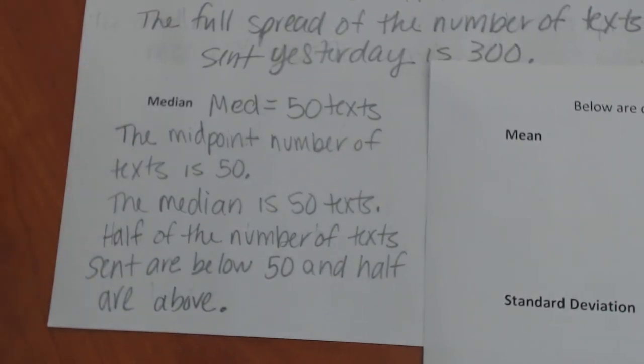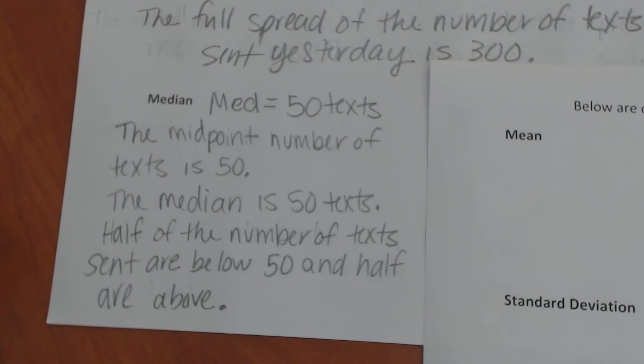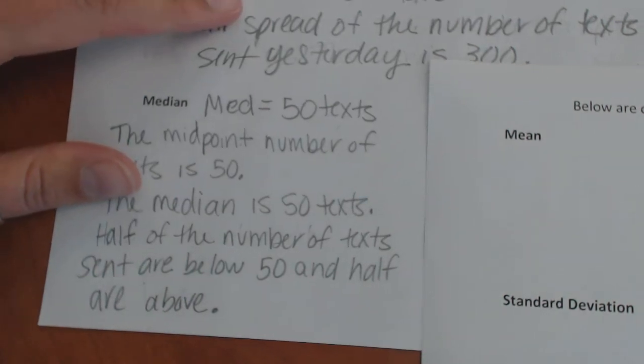All right, what does the median mean? It's the midpoint number of the texts, which is 50. You can also write it as the median is 50 texts. To go deeper though, and really hit home on what median is, half of the number of texts sent are below 50 and half are above. That's that good interpretation of median.